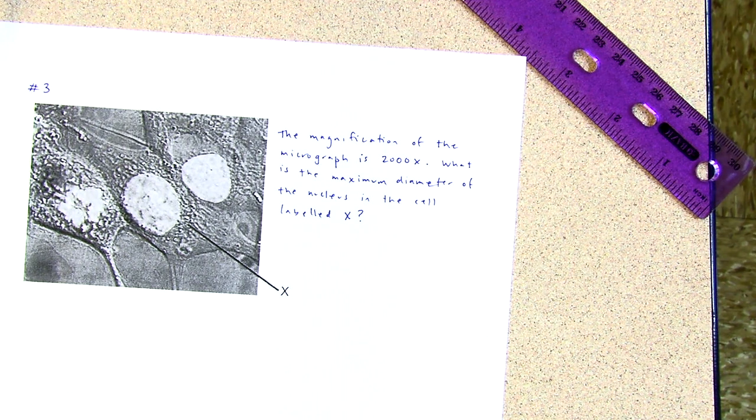This is question number 3 on your asynchronous assignment. So the question states, the magnification of the micrograph is 2000x. What is the maximum diameter of the nucleus in the cell labeled x? So 2000x for the magnification just means that the image is 2000 times bigger than this actual cell would be. That x is not a variable, it just means 2000 times.